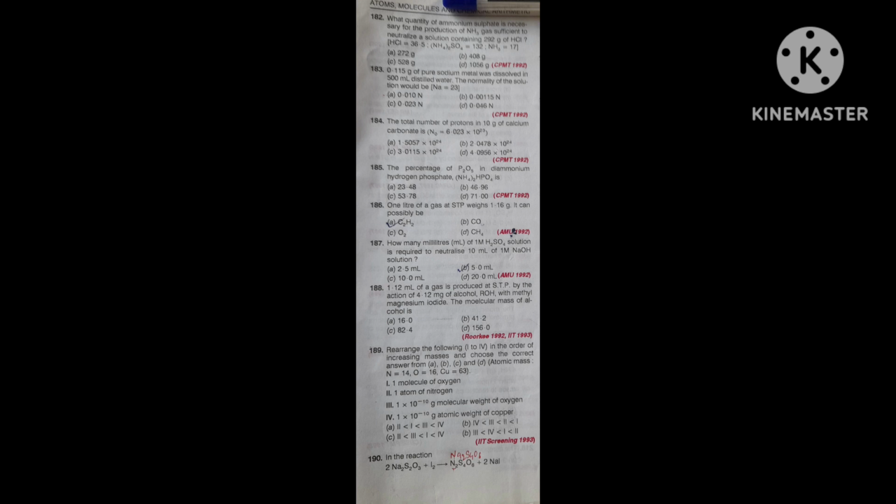You will get 84.2 gram alcohol. Okay. This question was asked in the Roorkee exam and in IIT also. In both exams it was asked. The question is not difficult. You only have to understand the question.